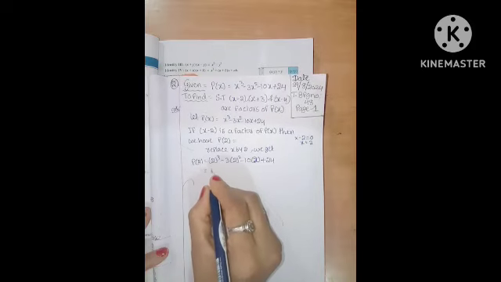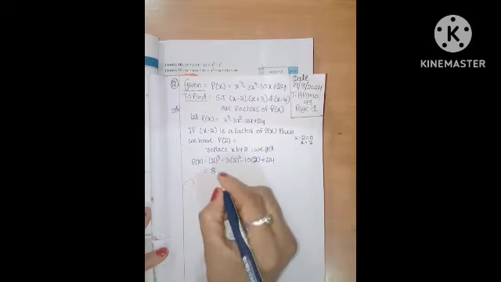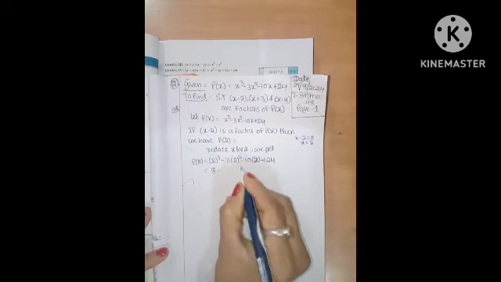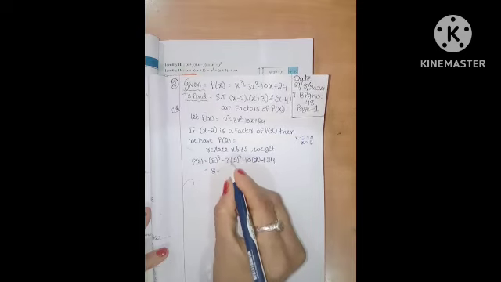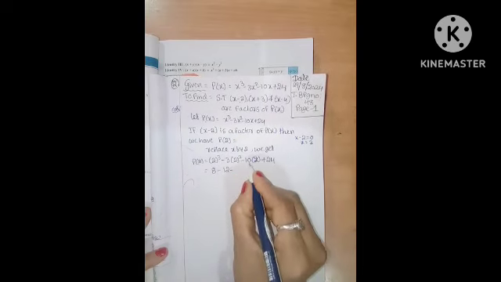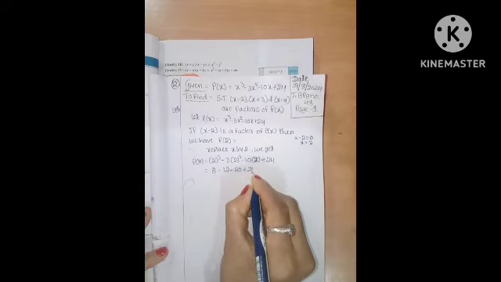First 2 cube is 2 multiplied 3 times, that is 8. Minus 3 into 2 square, 2 square is 4, 3 fours are 12, minus 12. Minus 10 twos are 20, minus 20, plus 24.